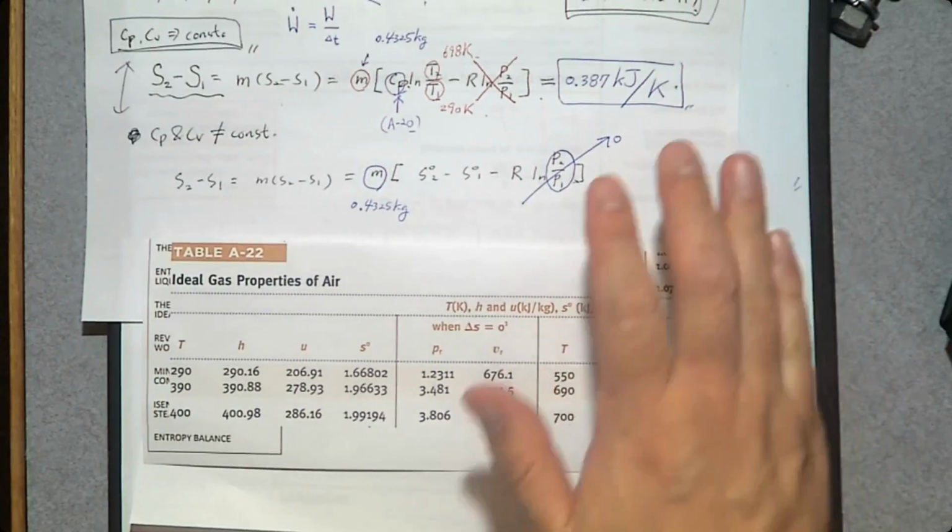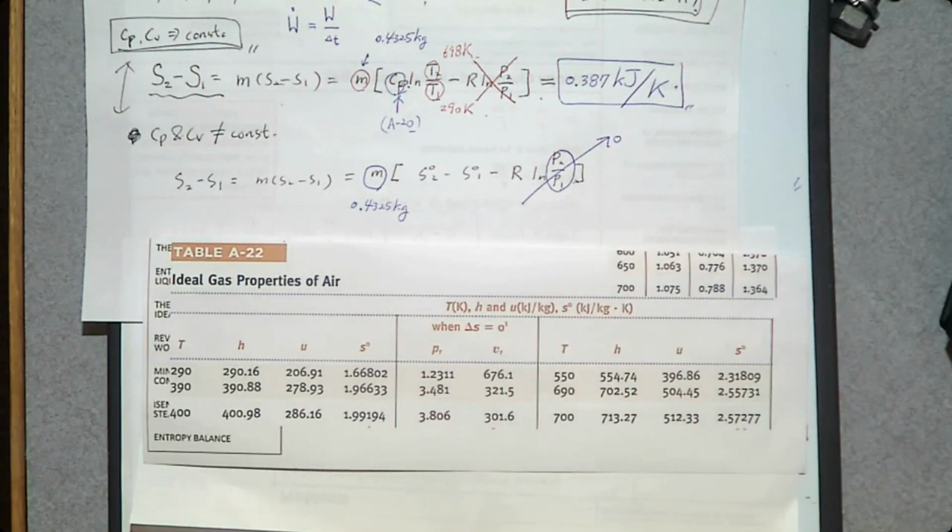So then how can we use this table? We can find the specific enthalpy h, specific internal energy u, and s degree at the given temperature. So if you know the temperature, you can evaluate these three of air. So what is the initial temperature? 290 is T1. So let's find 290, it is right here.